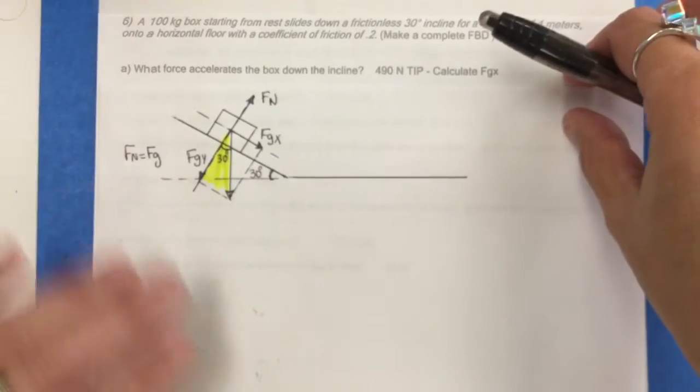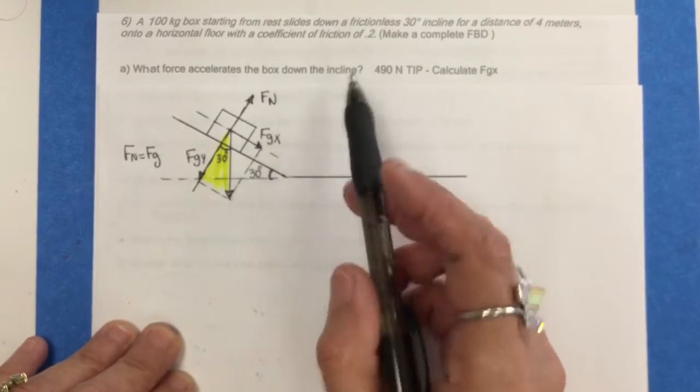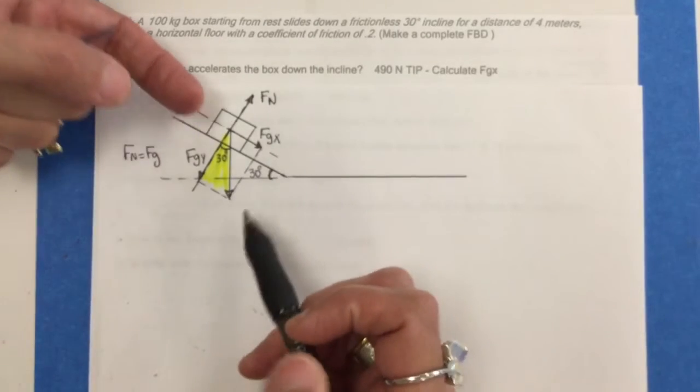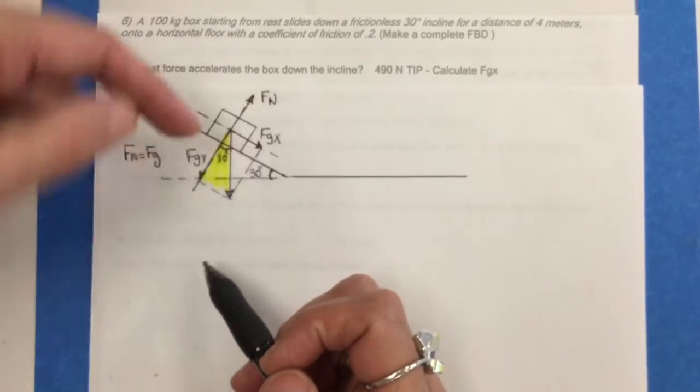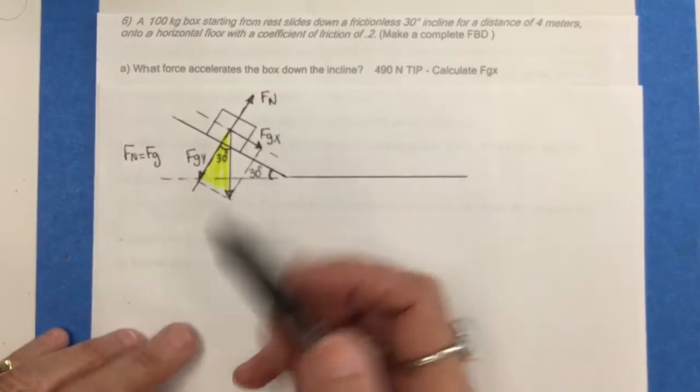First question is this: what force accelerates the box down the incline? The only force acting on the motion as it is sliding down is Fgx. So let's calculate Fgx.